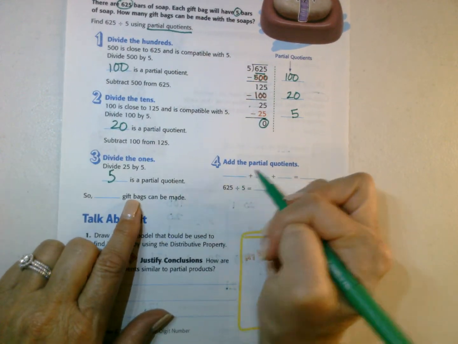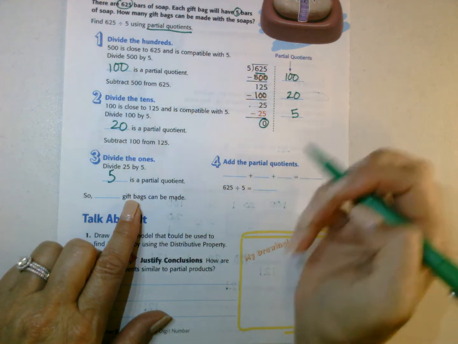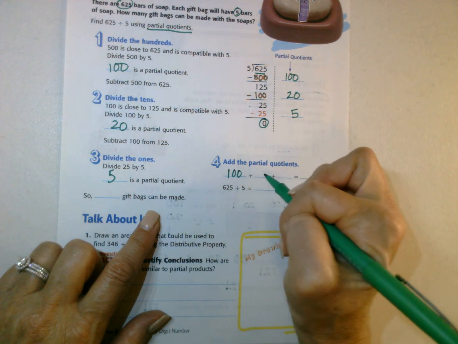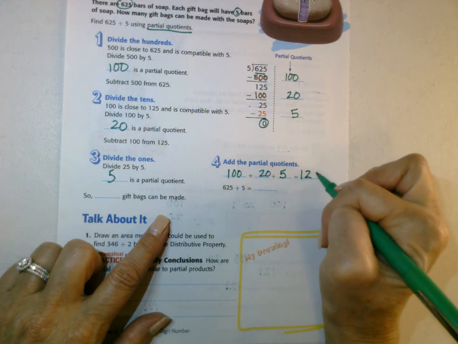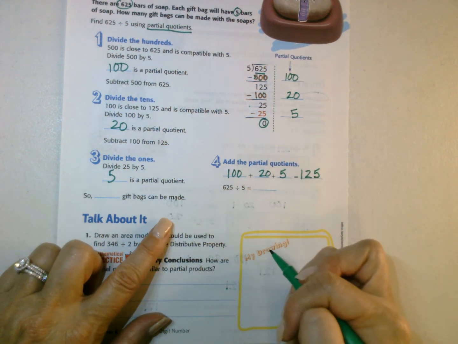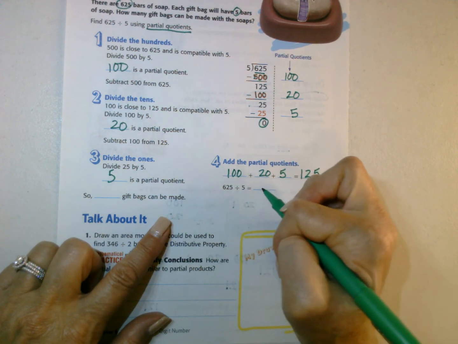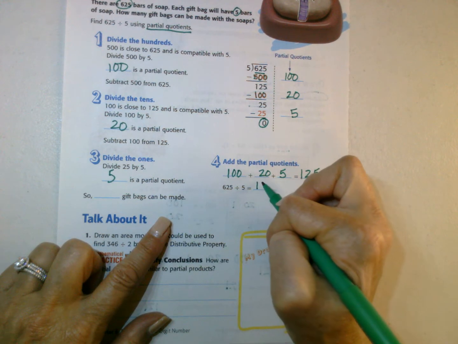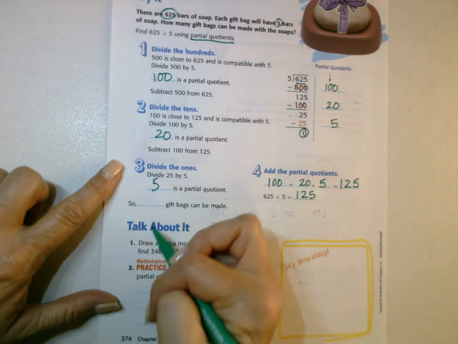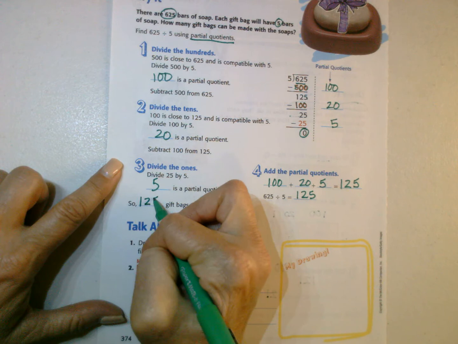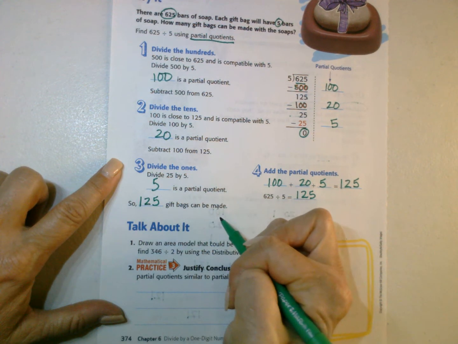So I can take these partial quotients that I have here, 100 plus 20 plus 5, and that's going to give me the answer 125. So 625 divided by 5, that's 125. To answer the problem, so 125 gift bags can be made.